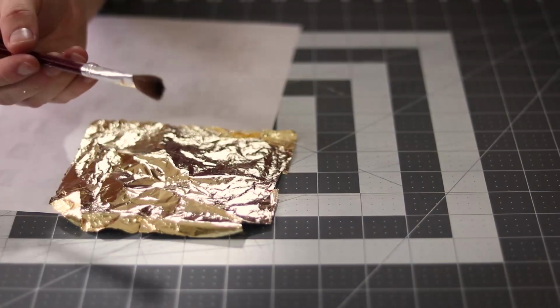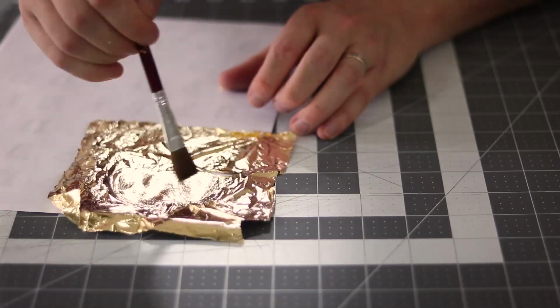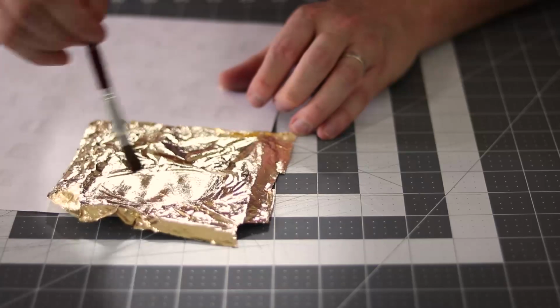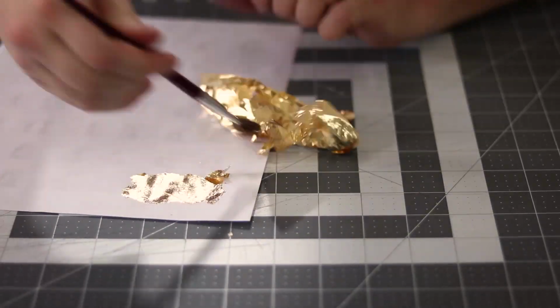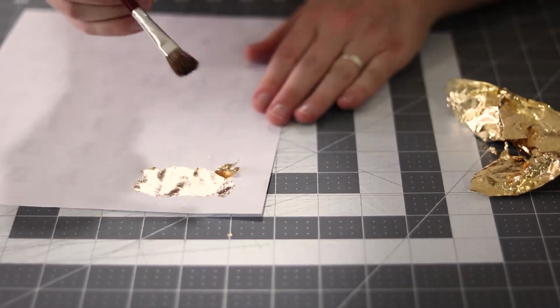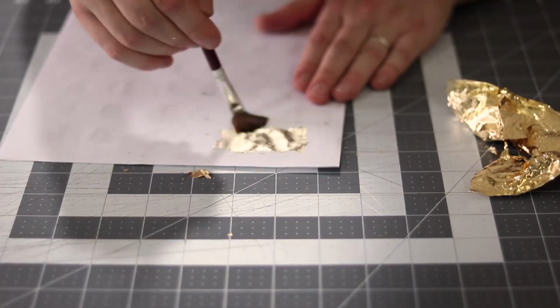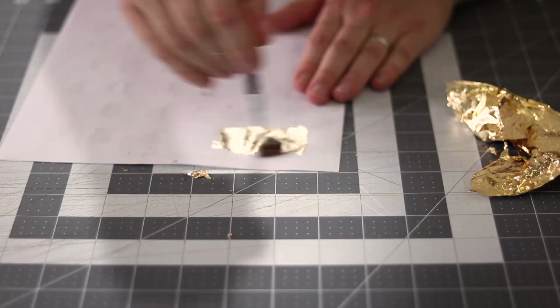And then you want a soft brush, like a paintbrush, to make sure that this sticks onto the paper. So just sort of brush it on. Once it starts to stick, you can kind of push this aside here, and then go ahead and get the paper completely coated on this side.